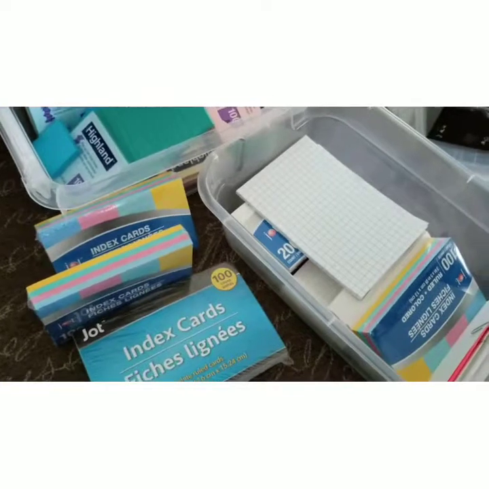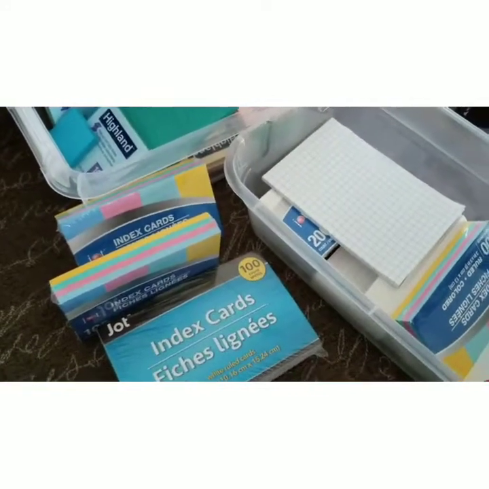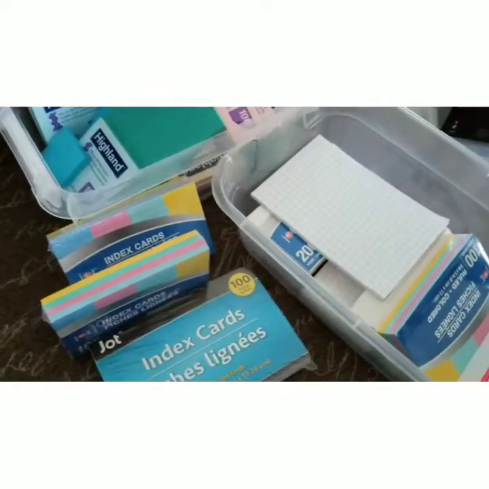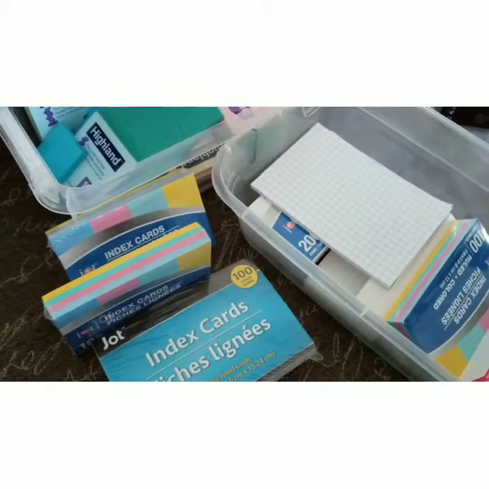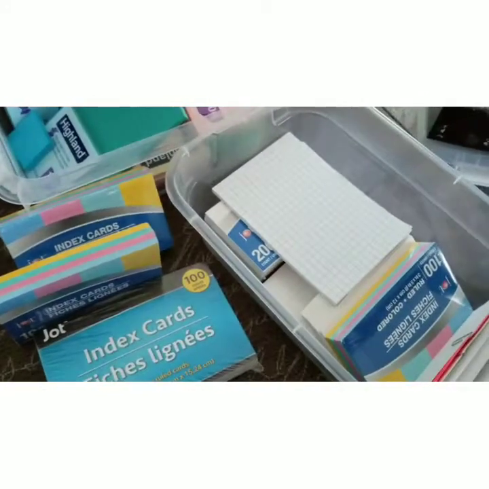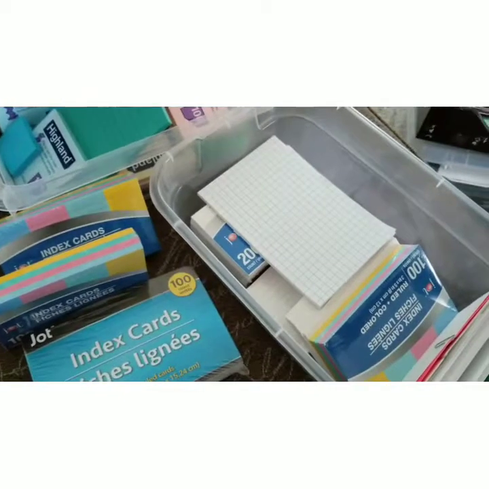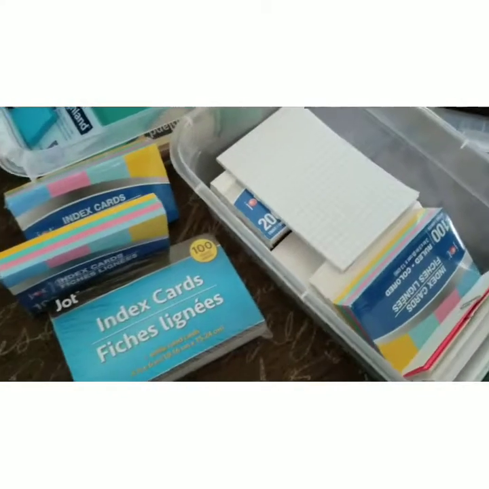You can organize your thoughts, guys. Organize your thoughts using flashcards. Use them as a bookmark for your books. Use them as a to-do list. You can even do number recognition cards with counters.